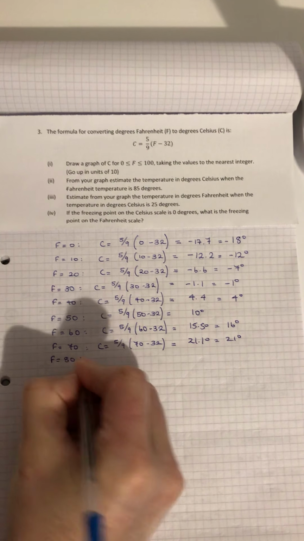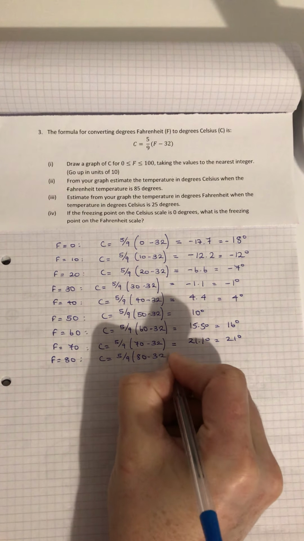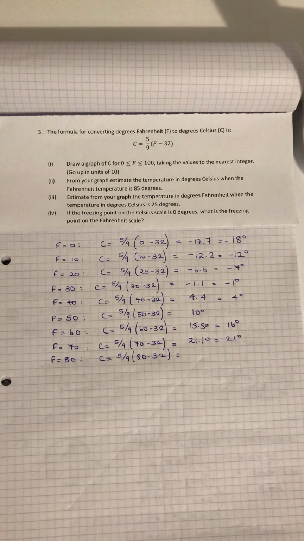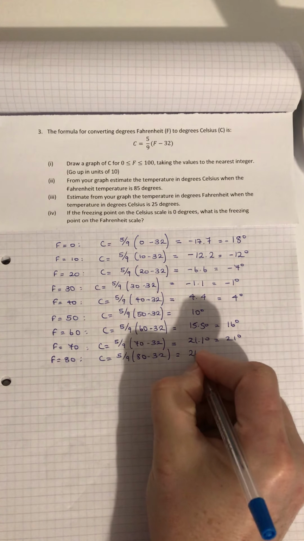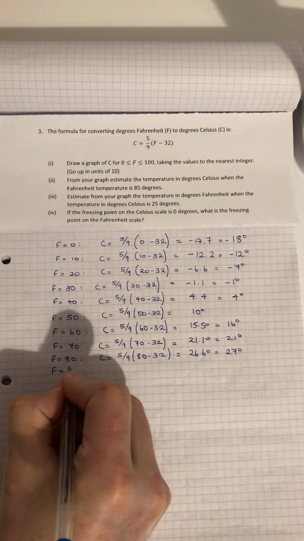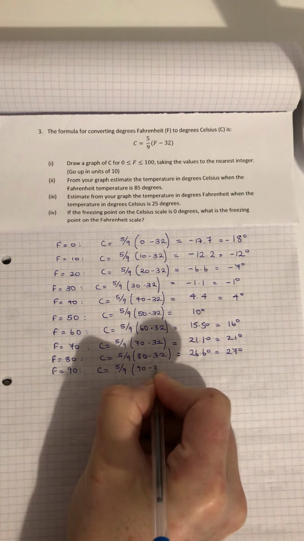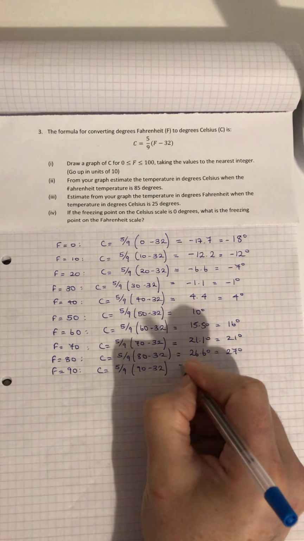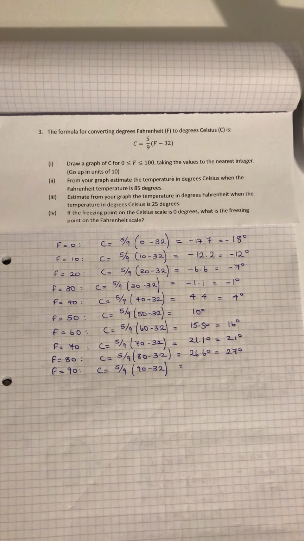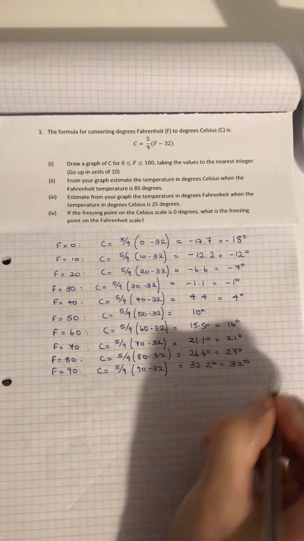F is 80, 5 over 9, 80 minus 32, which is equal to 26.6 degrees, which is 27 degrees. When F is 90, 90 minus 32, 32.2 degrees, which is 32 degrees.